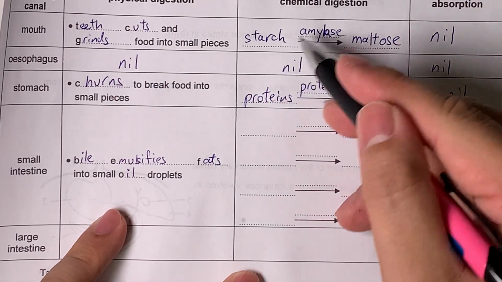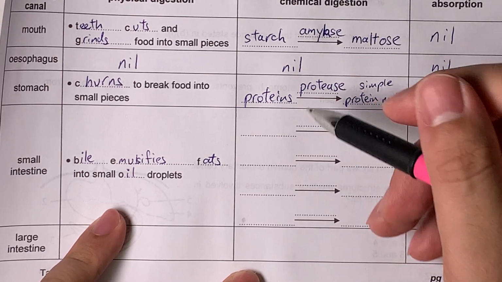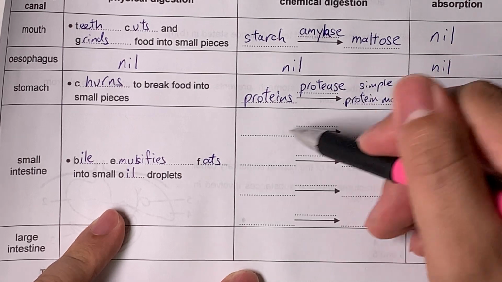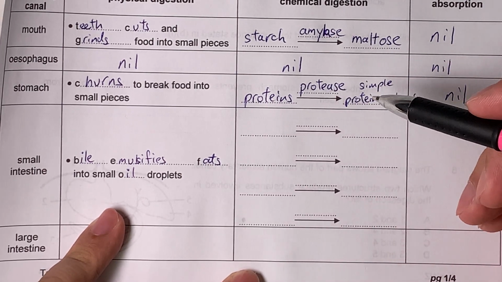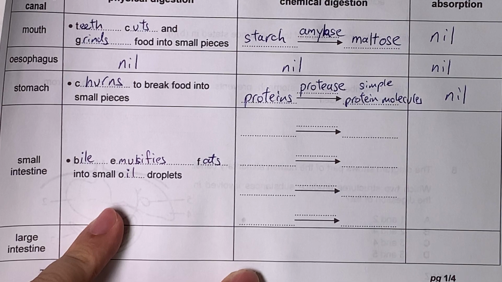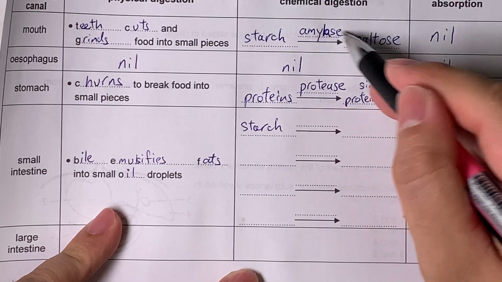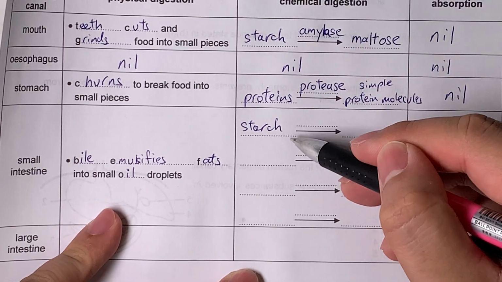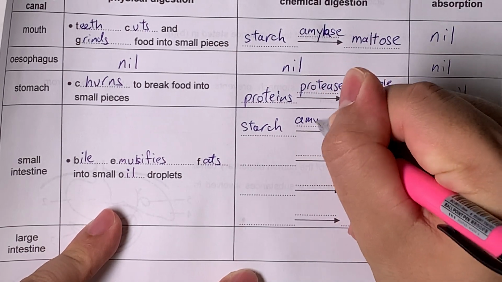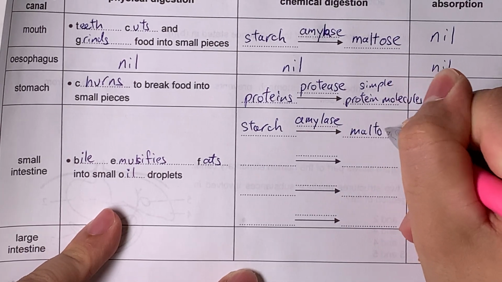So same thing down here. For the small intestine, anything that the mouth cannot digest will then proceed into the stomach, and anything that the stomach cannot digest will proceed into the small intestine, where it will digest all the products. So let's start off with the starch. Some of the starch will not be able to be digested at the mouth, so this is where the starch will continue to digest. When we talk about starch, we digest it using amylase into maltose.